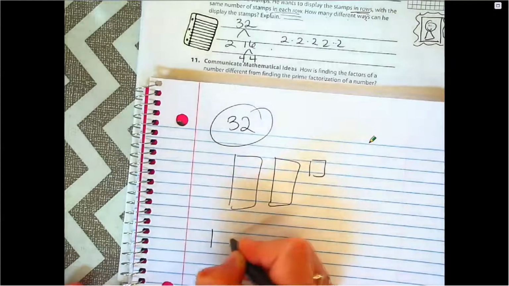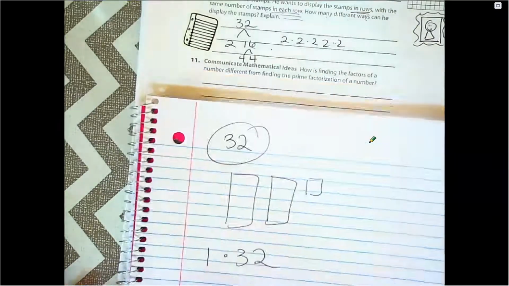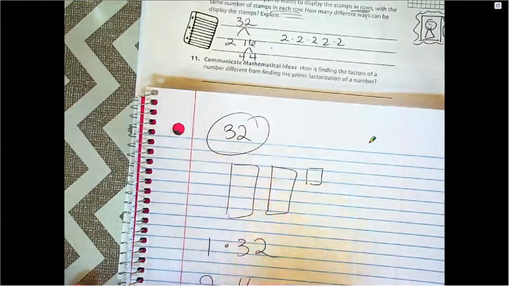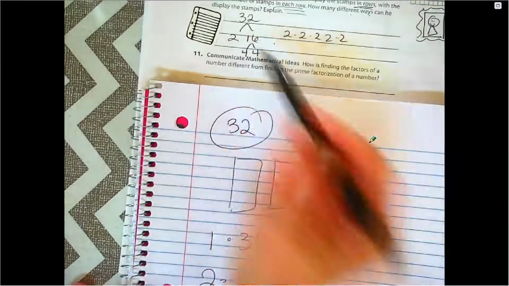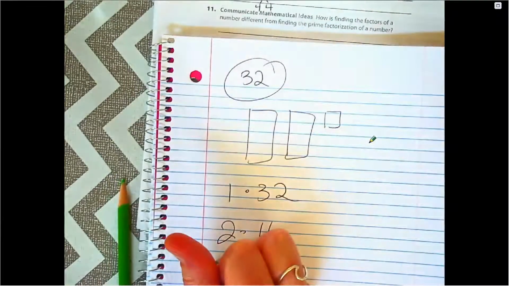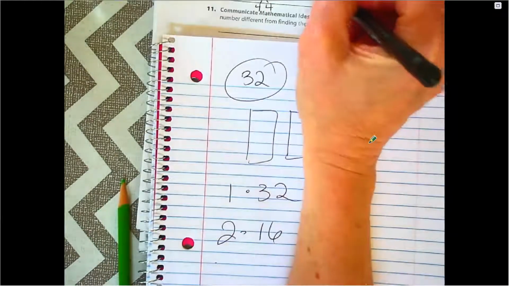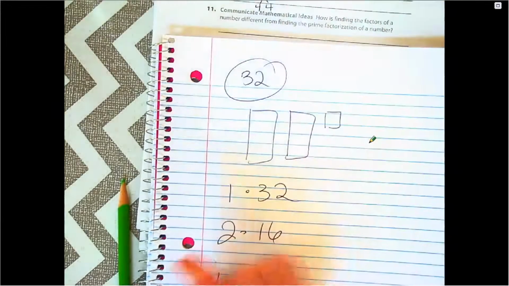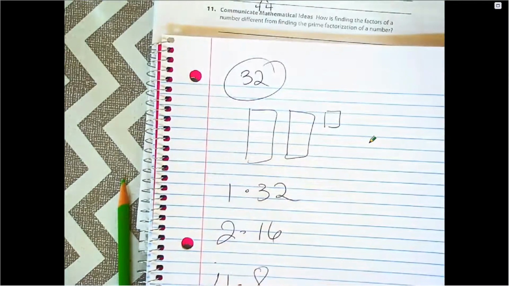So he could do 1 row of 32. He could do 2 rows of 16. See how I'm doing that there? He could do 3 rows. He could do 4 rows of 8, right?